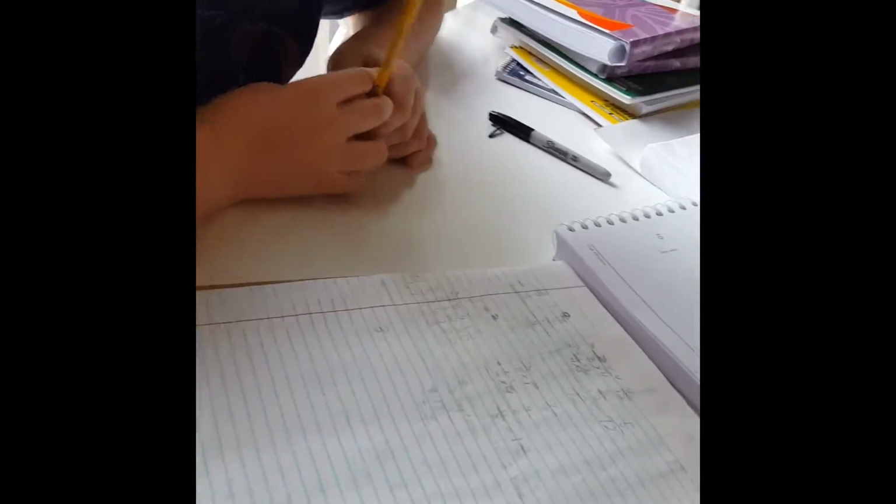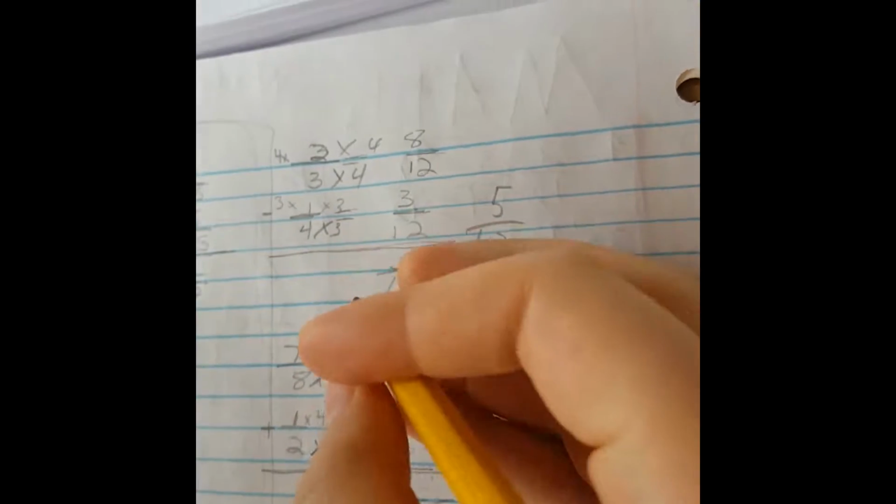Thanks, William. Okay, so the first problem that he had to work on was 2/3 minus 1/4. So explain to me what you had to do first. The first step is to write them vertically, right? Yep. Now what do we do from there? We had to figure out the denominators, right? So how did you do that?